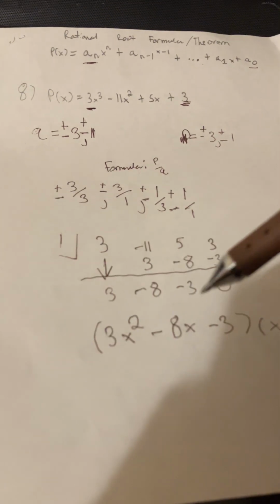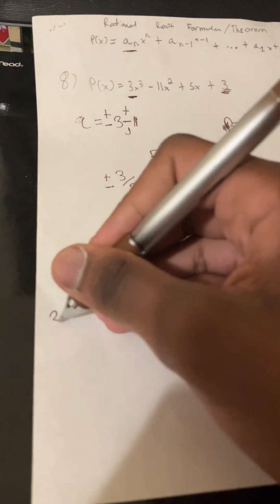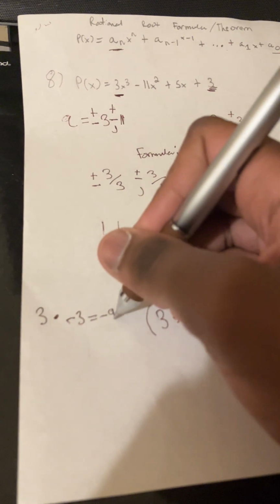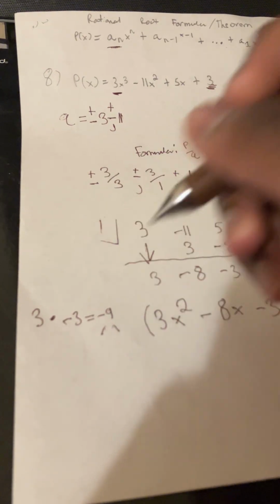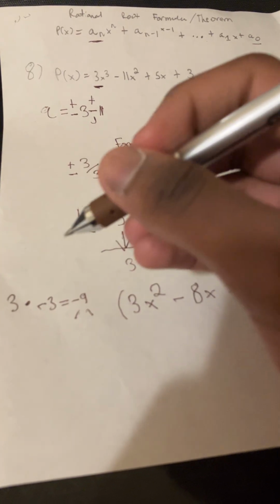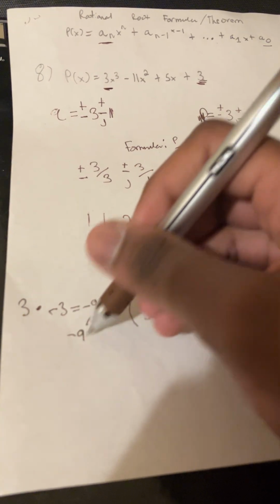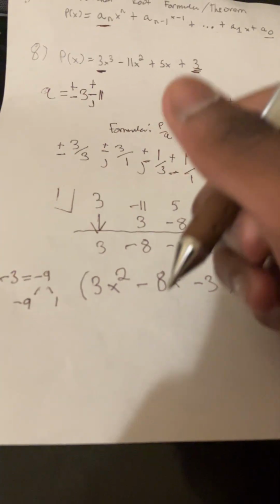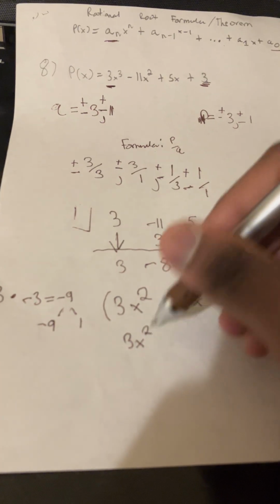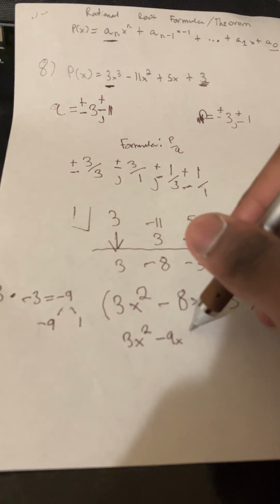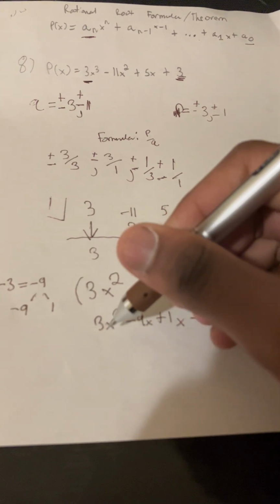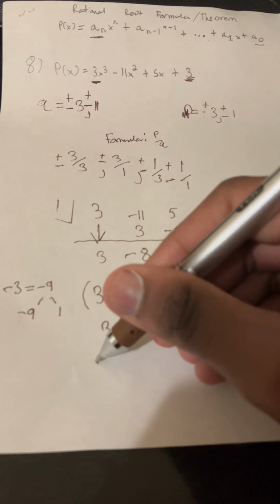We're going to do the a times c method. So we're going to do 3 times -3, that equals -9. We're going to find factors that add to -8. Let's see here, we're going to do -9 and 1, and then we're going to take those factors right over here: 3x squared minus 9x plus 1x minus 3. We're going to factor all this out.